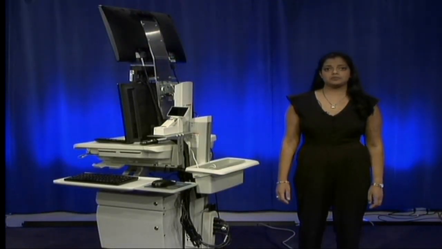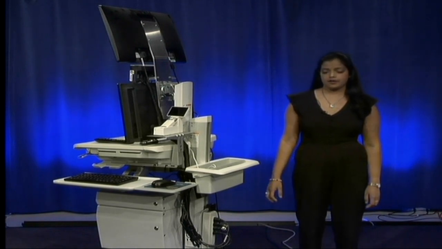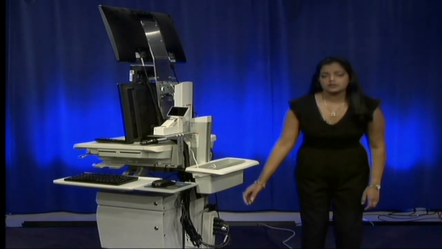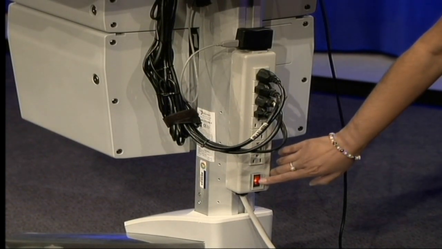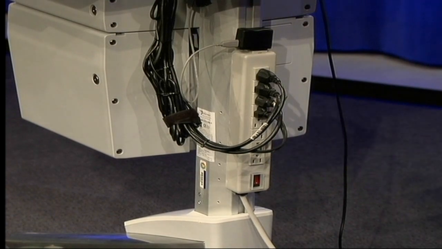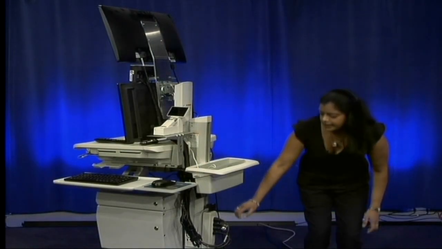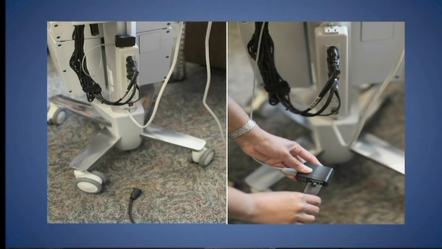Now that the fan has completely turned off, you can now turn off the telehealth cart by turning off the red button on the back of the power strip. The last step in turning off the cart is to make sure this black adapter is plugged into the nearest outlet.